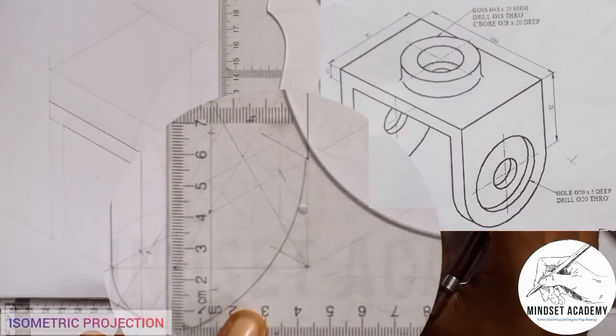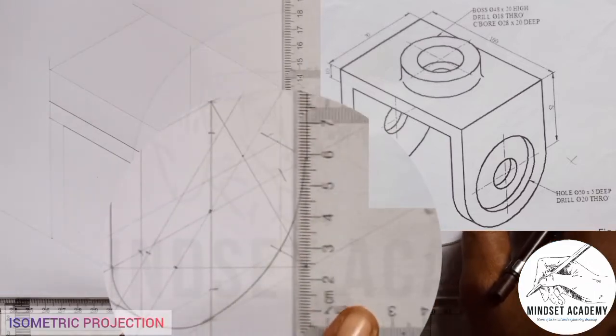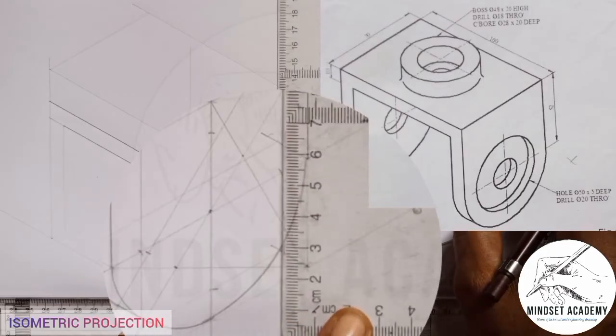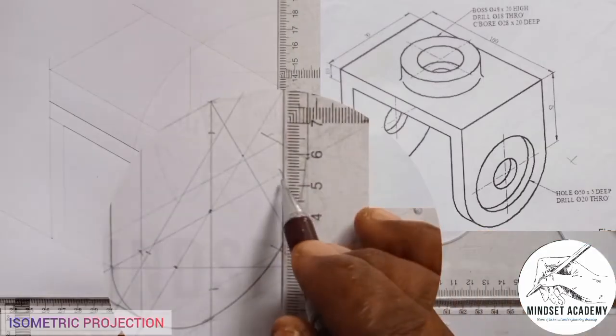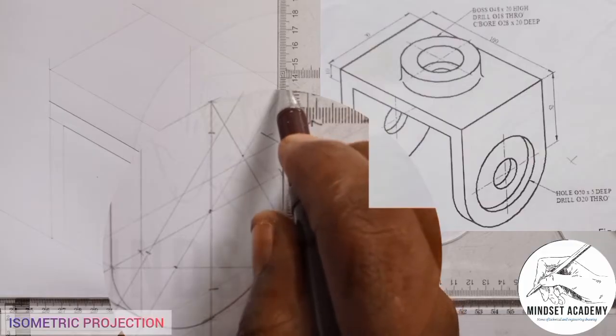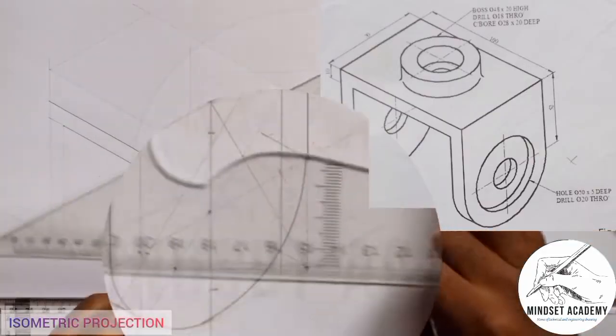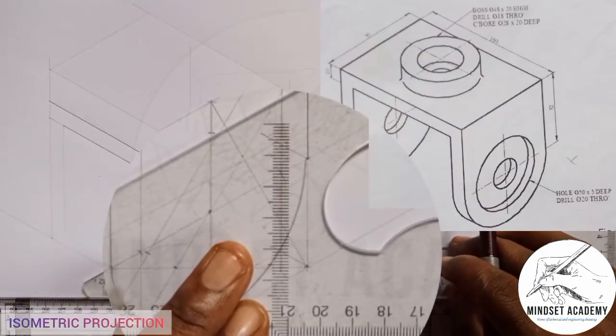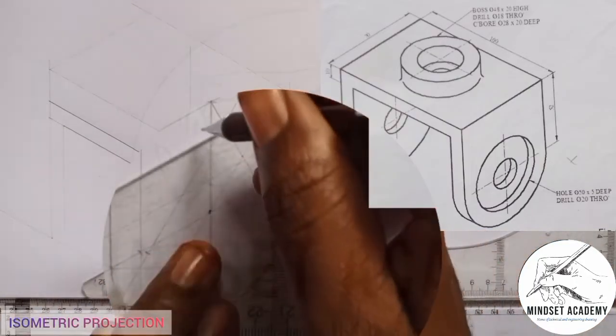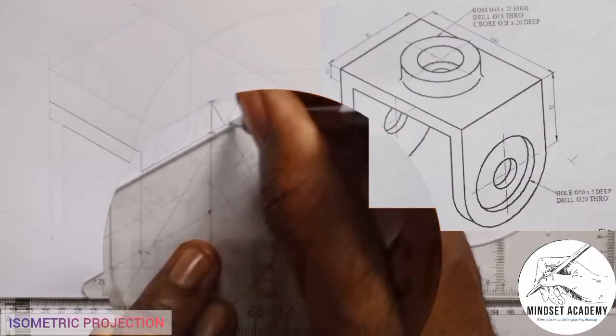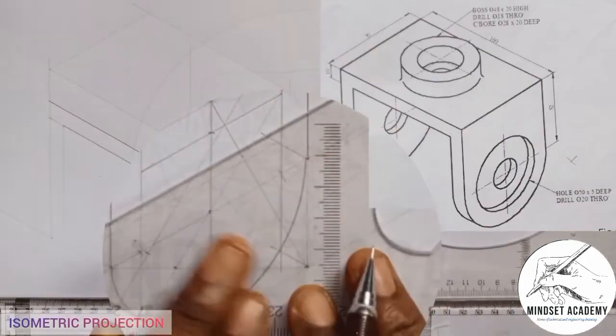Can you see that? I'll bring out this box too on this line that I marked, on those points I marked here. And I'll close it up.